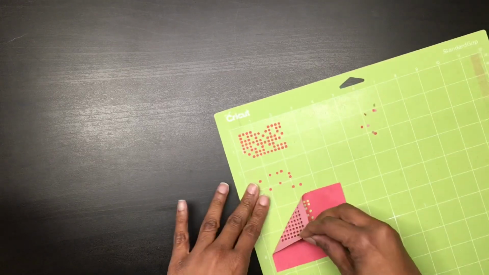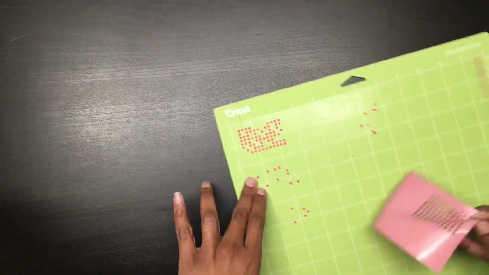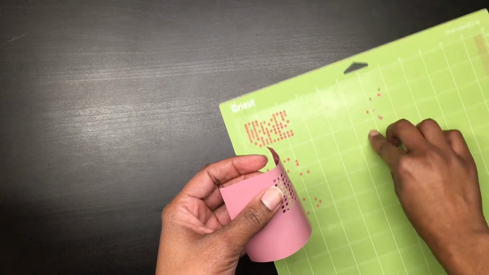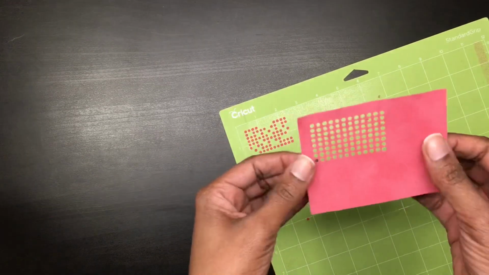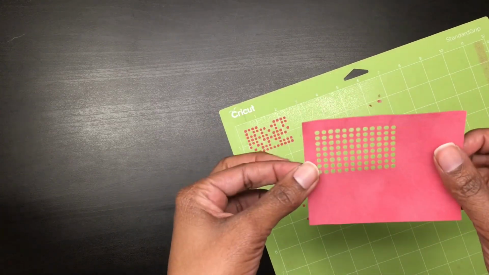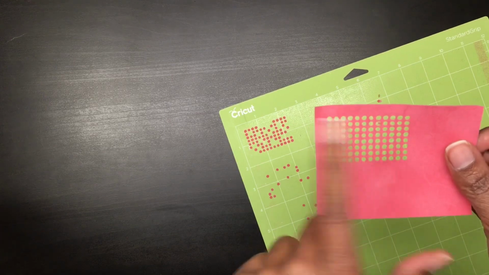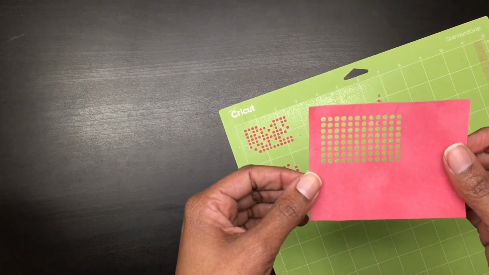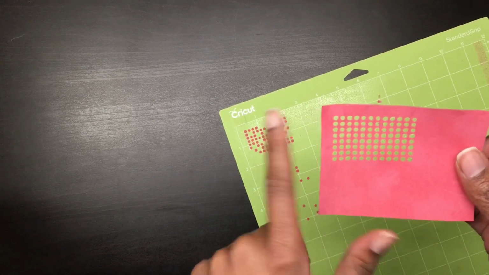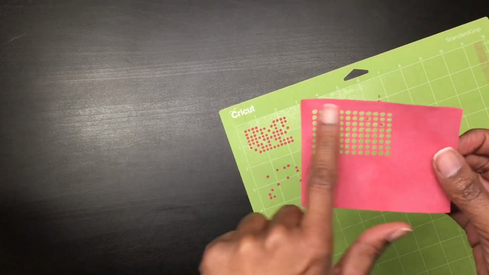And when you remove them, you don't have to rip the flock to get them off. So again, our test cut worked. And if your test cut did not work, you want to go back and edit your material settings so that you can also cut out the flock.